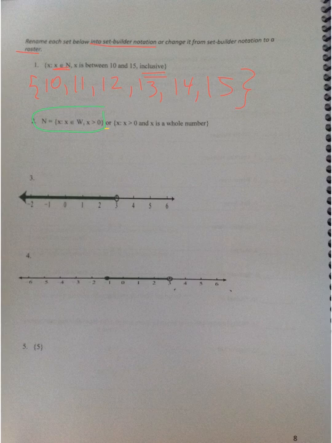So this is the set of n. That's the name of the set. And it's whole numbers greater than 0. That would include 0. Oops, but we can't because it doesn't say equal to. So we're going to erase that, and we are going to go back and just say 1, 2, 3, 4, ... because it's greater than 0. That's your whole numbers.